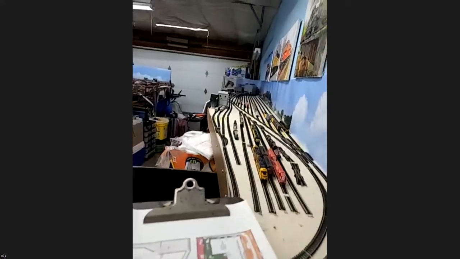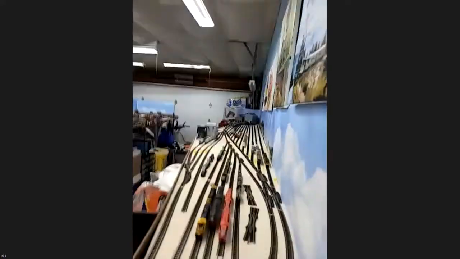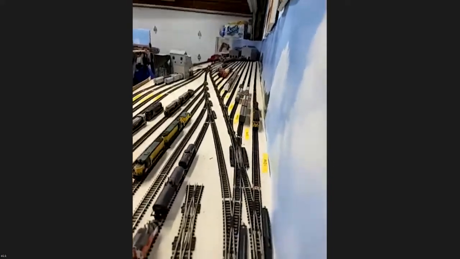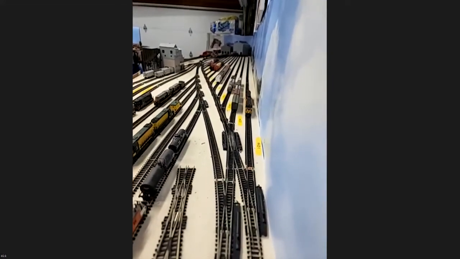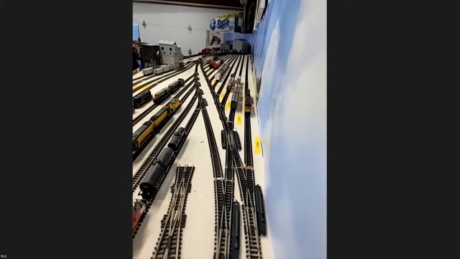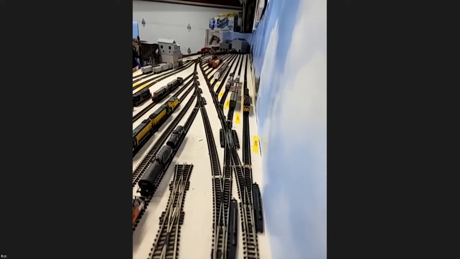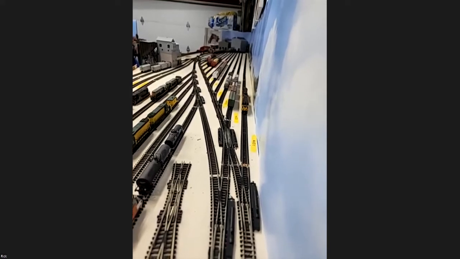Okay, I guess I'll go on to what I actually did here. There's the double slip switch. Generally, I don't like a double slip switch on a yard throat because they tend to be derailment causers. But just one by itself seems to work okay. I don't really have a problem.